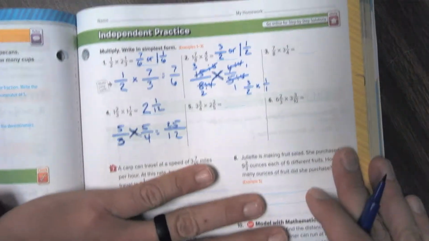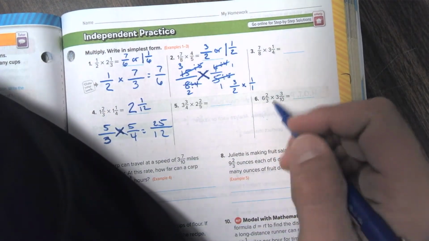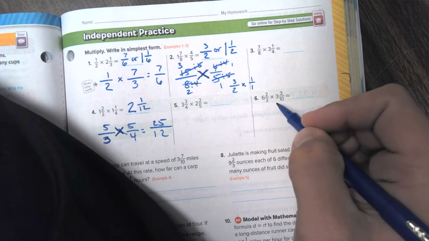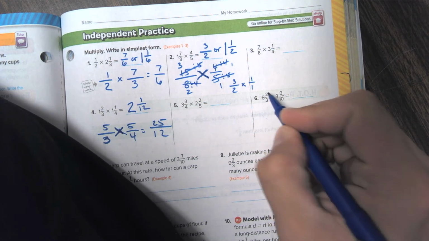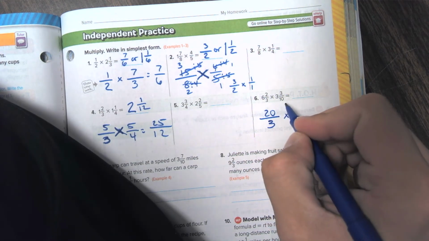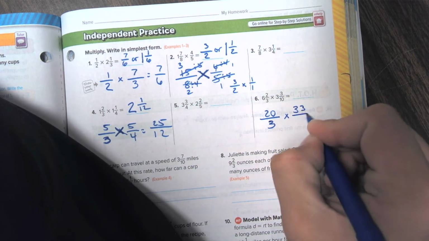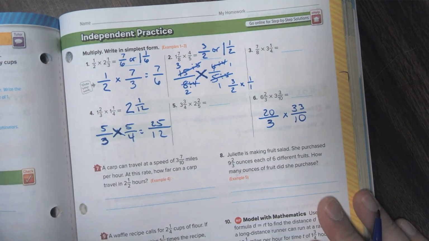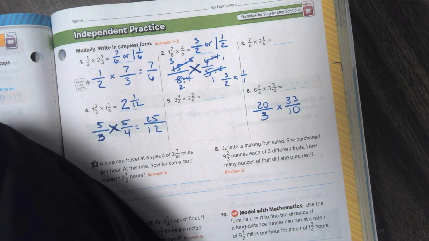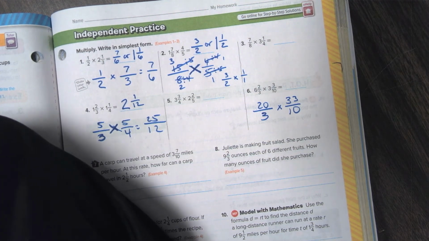All right, so let's look at number 6. Okay, number 6, we have 6 2/3 times 3 3/10. So I'm going to change them both into improper fractions. 6 times 3 is 18, plus 2 is 20. 3 times 10 is 30, plus 3 is 33. Okay, so if you were to multiply this out without simplifying before you multiplied, you are going to get very large numbers. Okay, this is why I like to simplify before I multiply, because it makes things a lot easier. You get smaller numbers to work with, like this.